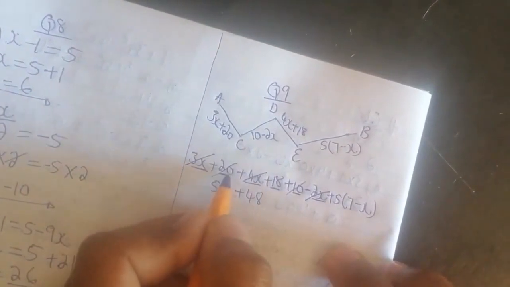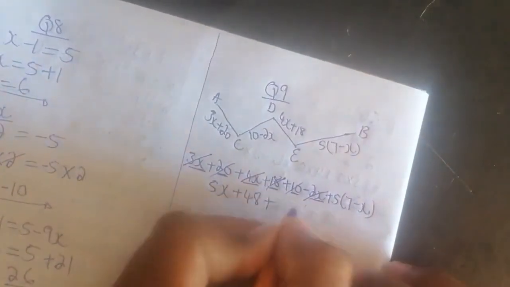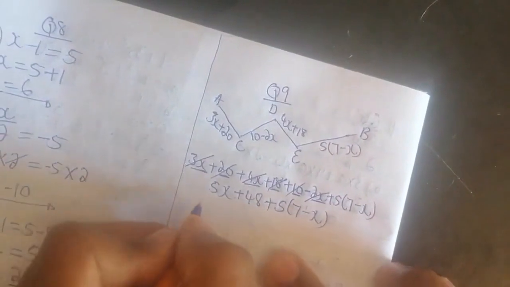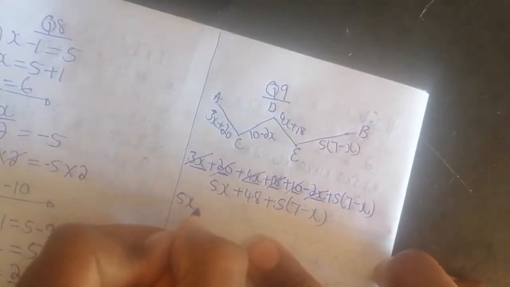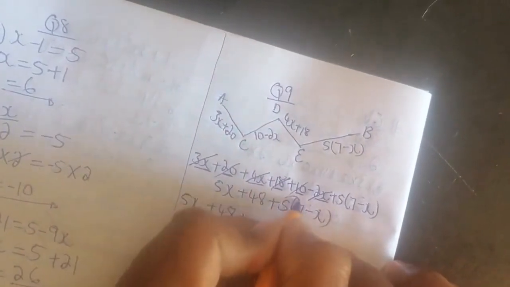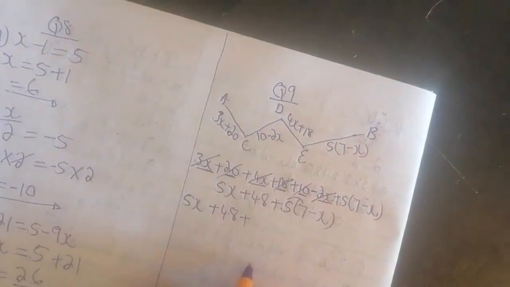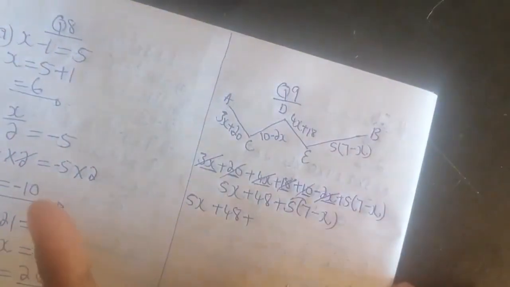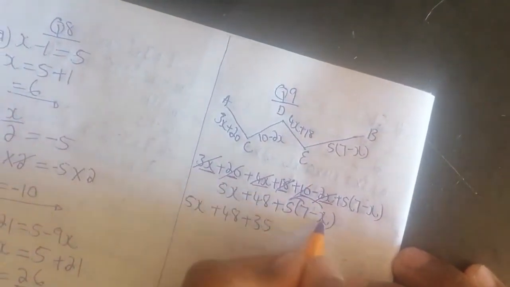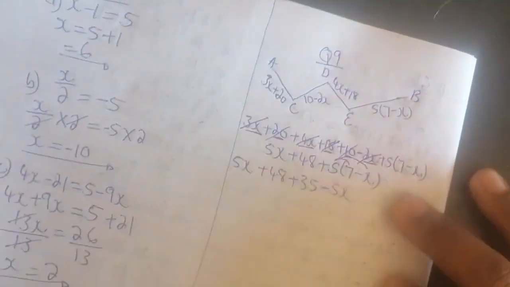Are we done? Yes, we are done. Plus I have my 5 times 7 minus x. So from here I can say 5x plus 48 plus 5 times 7, 5, 10, 15, 20, 25, 30, 35, and 5 times negative x is minus 5x.